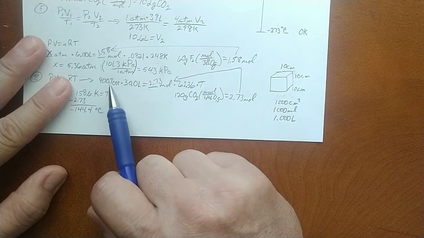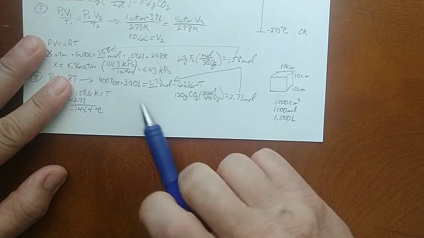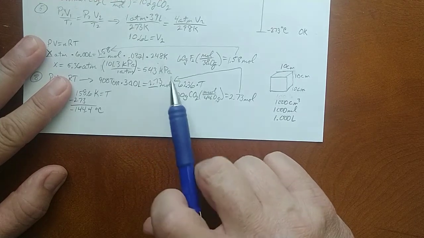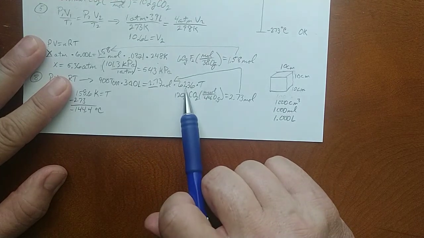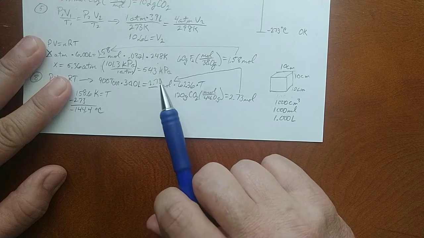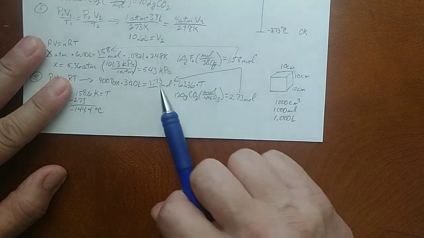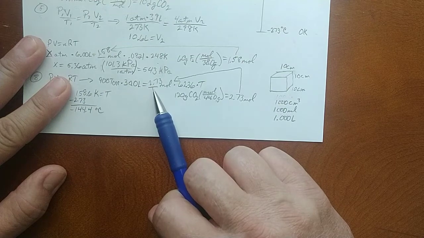They told us a pressure. They told us, well, we want the temperature. If I'm using torr, I need to use the R constant value for torr. Be sure of that one, because that will get you the wrong answer if you use the other one. And I notice I have a hole in my information. I can't solve for T while leaving moles as a blank. So I have to go get moles.